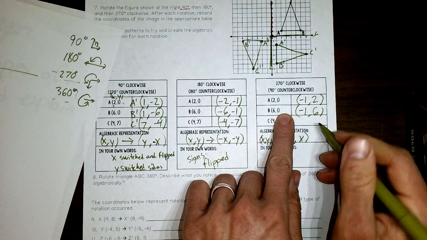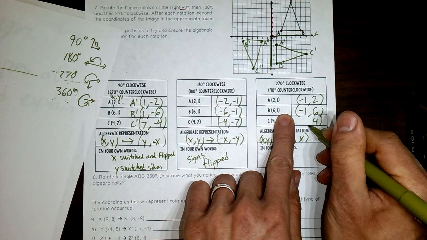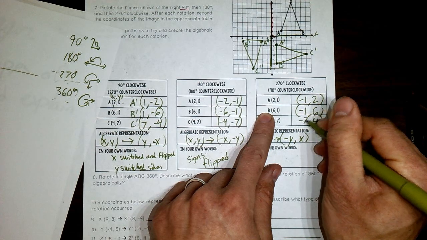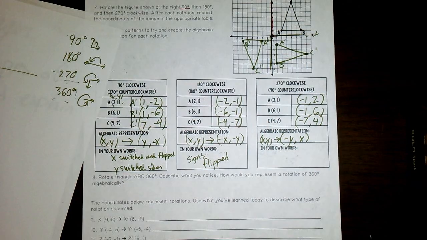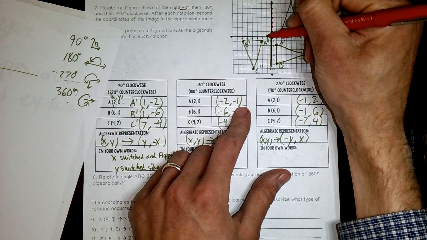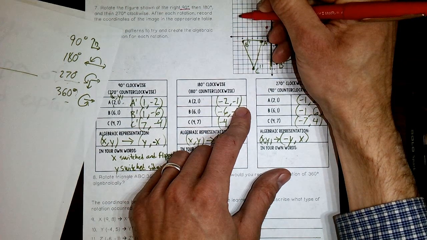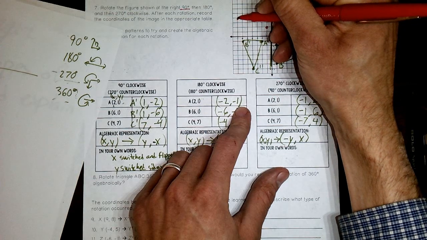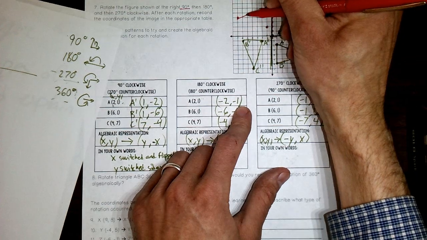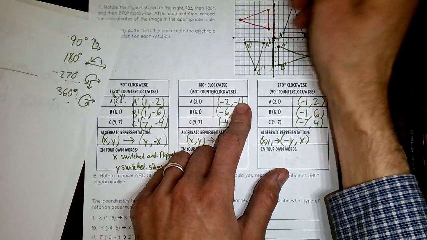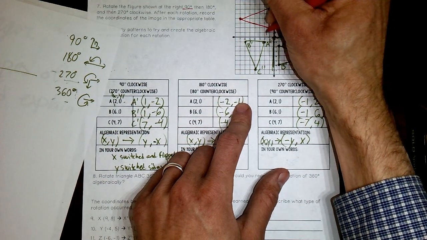What happens to my x value? Switches spots. What happens to my y value? It switches spots and sign. And those are all my points. And if I go back and graph those now, negative 1, 2, negative 1, 6, negative 7, 4, I don't have to know how to rotate these with that method I was showing y'all. There's my rotated image already in the right spot for me.